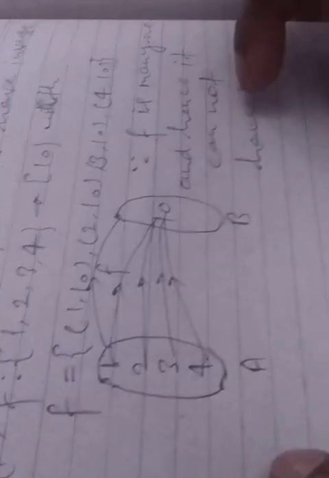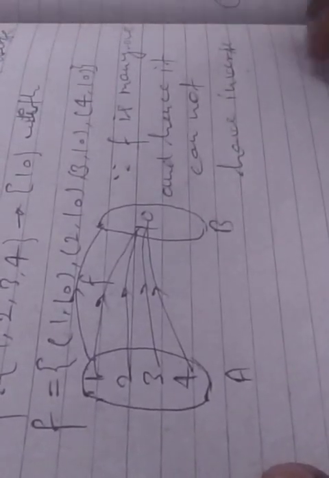That's why this function cannot have inverse.